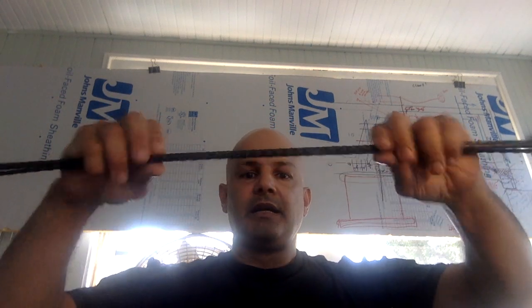You don't want the concrete to flex. You've been on decks where they move. That's the entire deck moving. That's not a rippling effect of the deck. You don't want that. Your concrete doesn't have the flexibility.